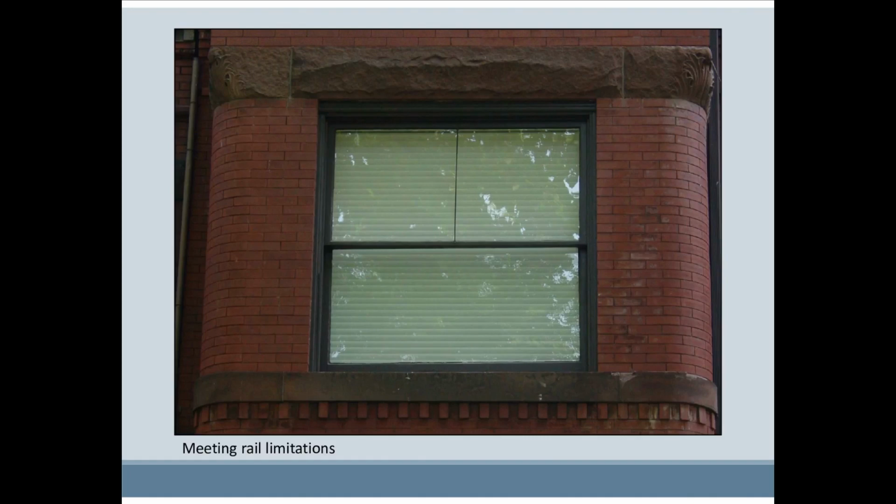Some historic windows had features or dimensions that did not perform well from the outset. The delicate meeting rail is insufficient for this large window and required the addition of a metal tie rod to help support the window. If this window were to be replaced, it would not be reasonable to require the new window to match a historic feature that was obviously inadequate.